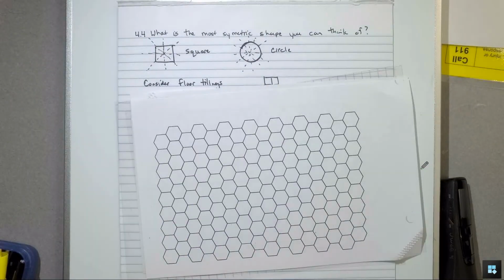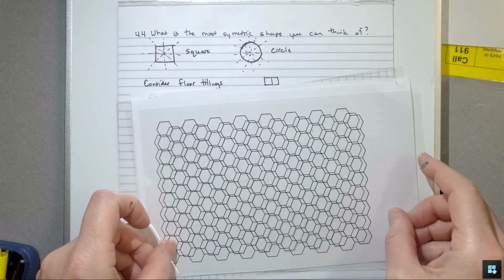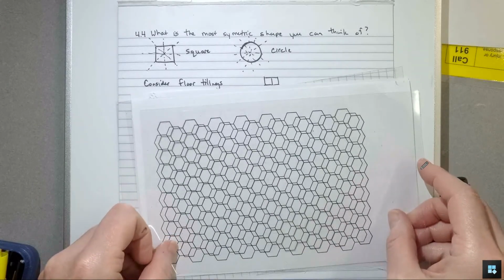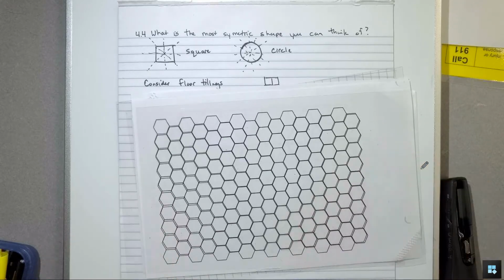So we'll start with the hexagon just because I think it's so fun to slide it off. Isn't it fun when you slide it off and it makes these cool shapes? Okay. All right, but that's not what we're looking for. We're looking for matching. So which ways could you, what different things could you do with the transparency and still have the transparency line up with the paper copy?